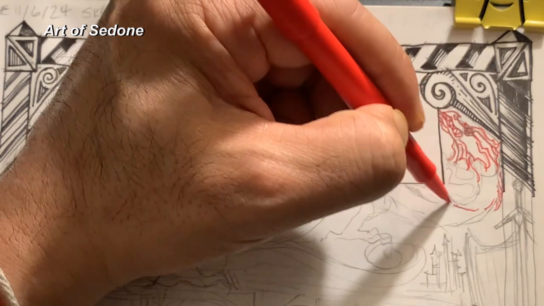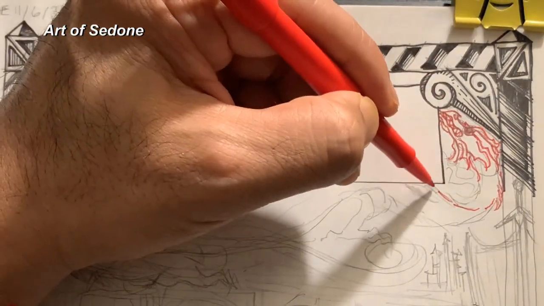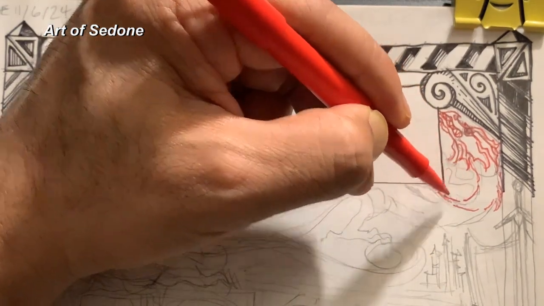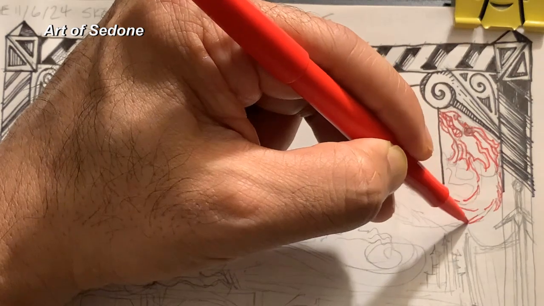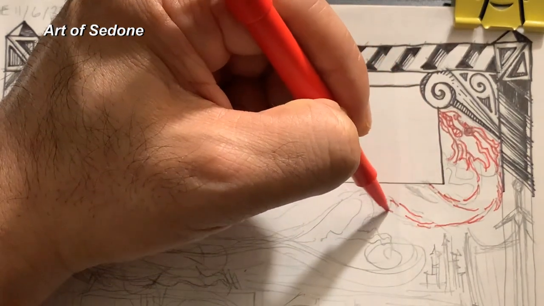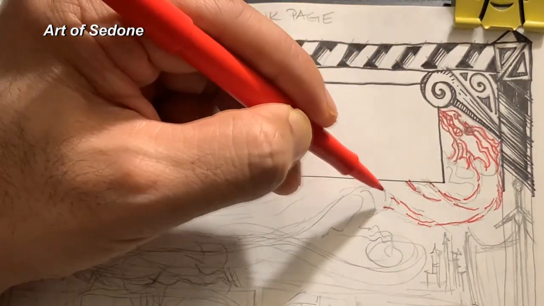So I'm not going to worry too much about the detail right now until I erase. And I'm going to keep it kind of loose, which is the style of the sketch.